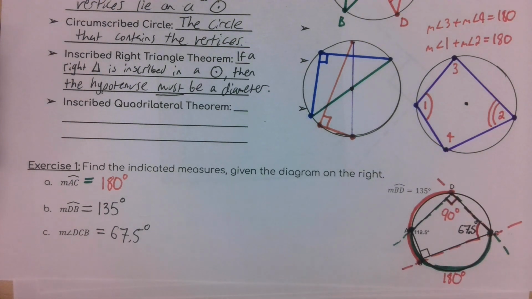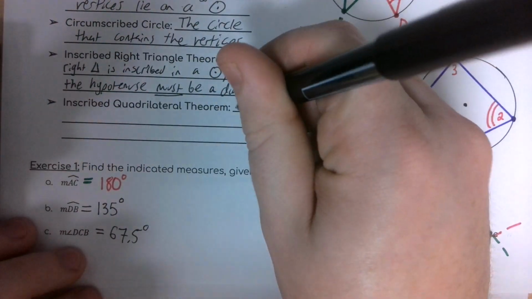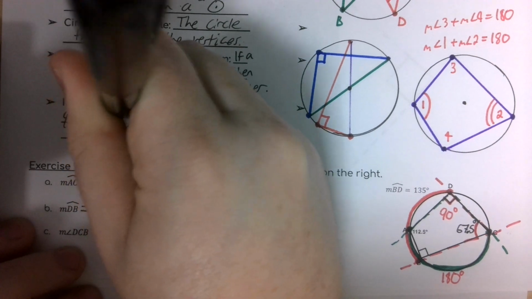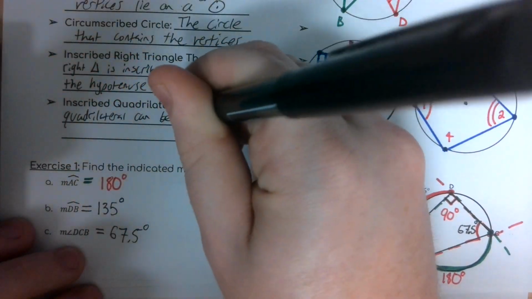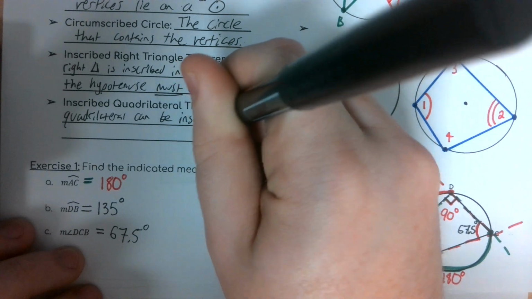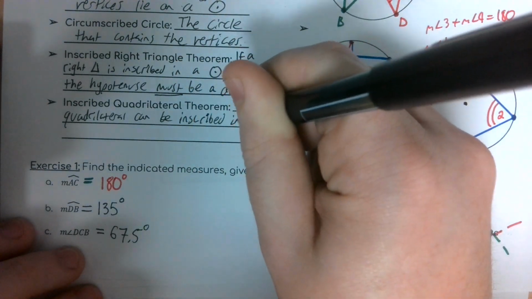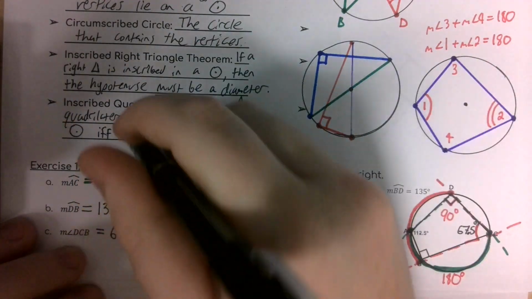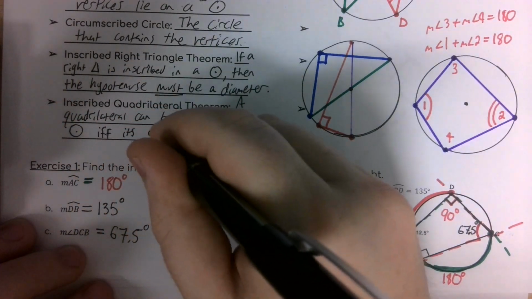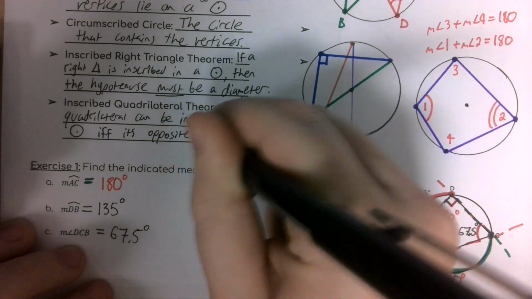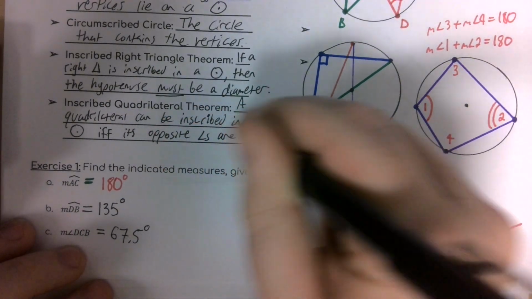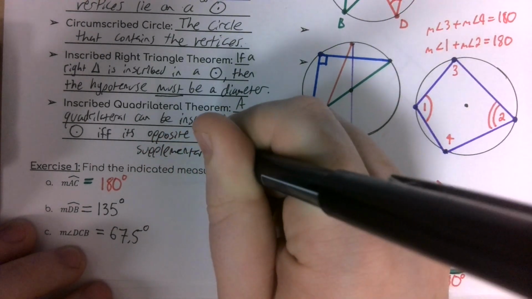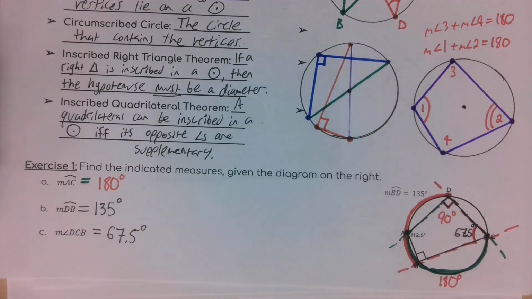So the inscribed quadrilateral theorem says a quadrilateral can be inscribed in a circle if and only if its opposite angles are supplementary. Perfect.